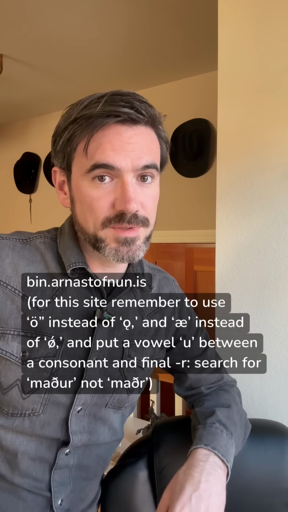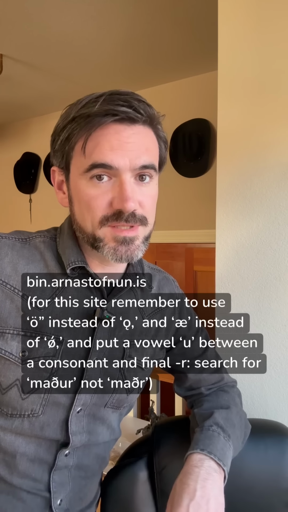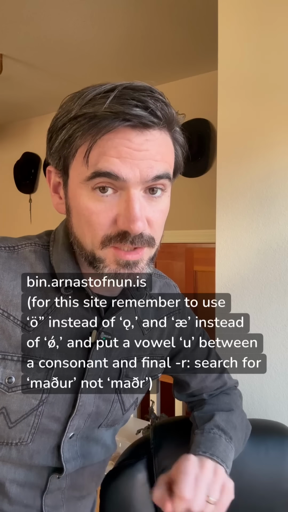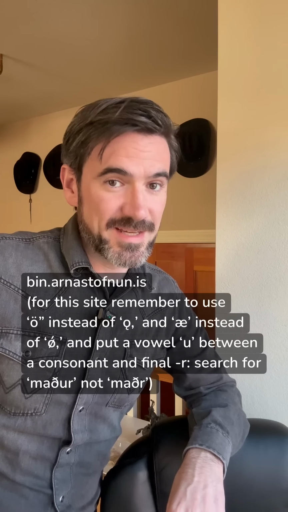declension and conjugation information. You can also get that stuff by going to bin.árnastofnun.is. Just remember to spell things the modern Icelandic way there, and one of the main things to remember is to put that U between another consonant and a final R.